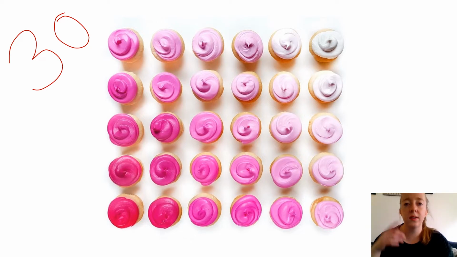So now I want you to think, how did I get to 30 cupcakes? When you have an idea of how you got to 30 cupcakes, and when I say an idea, I mean, did you count by ones, by fives, by tens, right? How did you get to 30 cupcakes? Did you do multiplication? Okay, so when you have an idea, put a thumb on your chest.